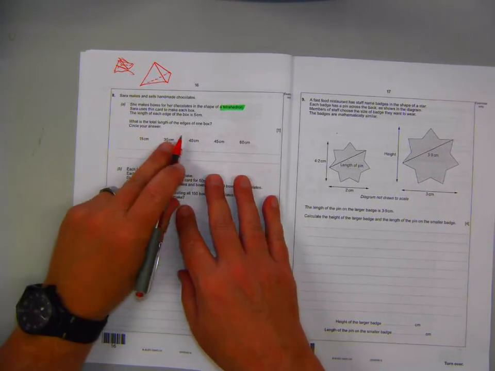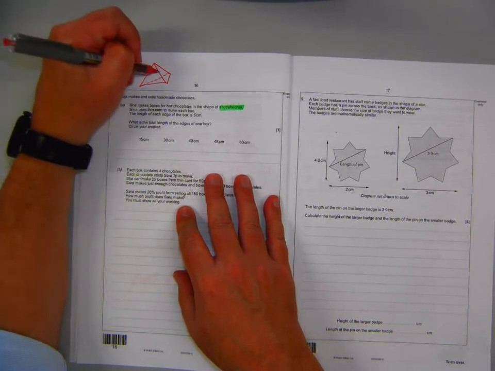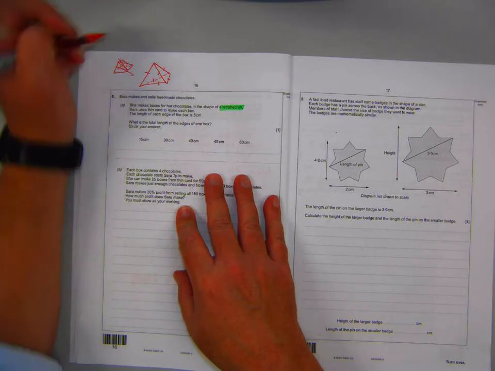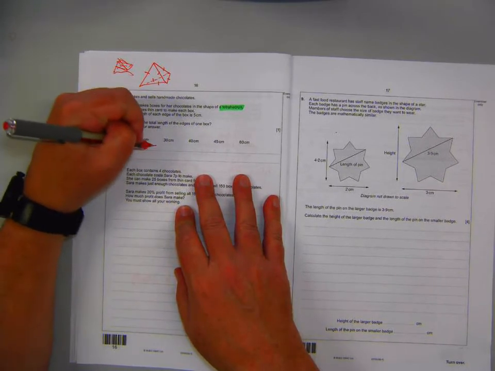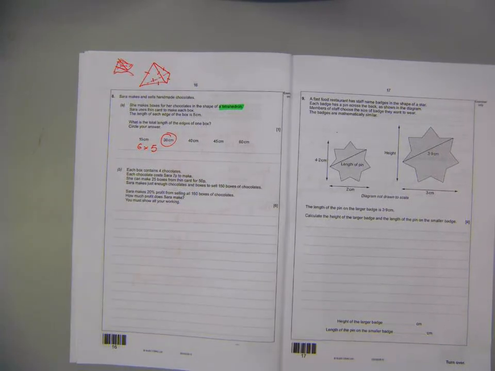So the total length of the edges of one box, we've got 1, 2, 3, 4, 5, 6 edges, and the length of each edge is 5 centimetres. So the total length of the edges would be 30 centimetres. That's one of those questions that if you didn't know what a tetrahedron was, you wouldn't be able to answer. But it's only worth 1 mark and you could take a guess.